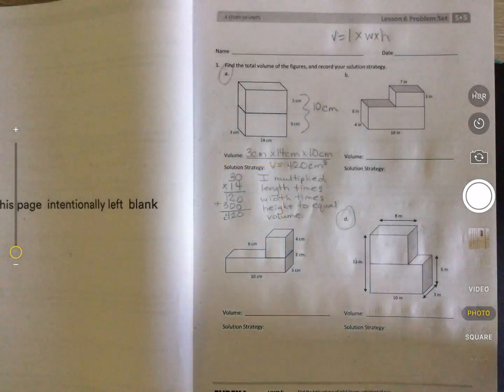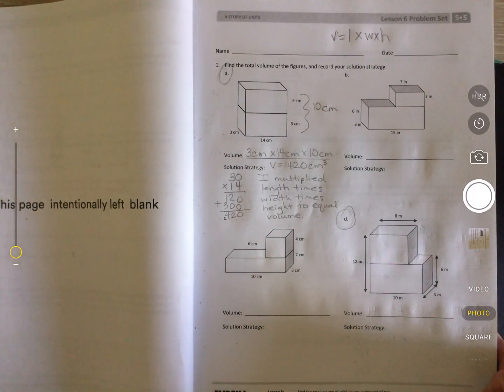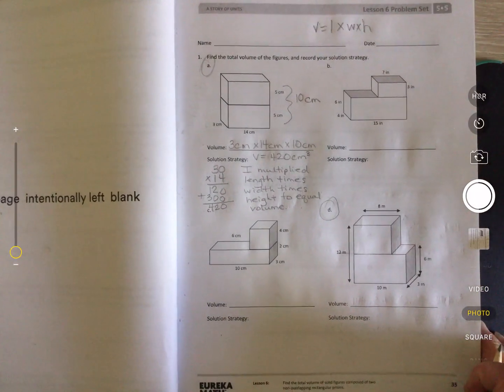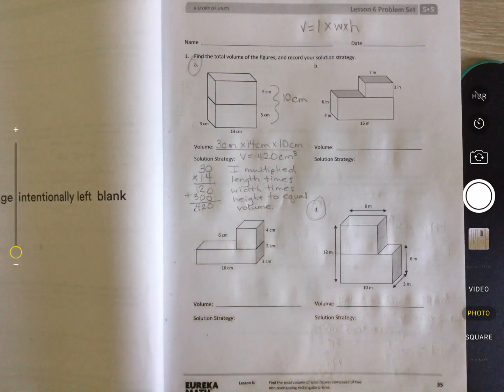Okay, so if you need more time to write these things down, you can go ahead and pause. I think it'll still show, yeah, on my screen.